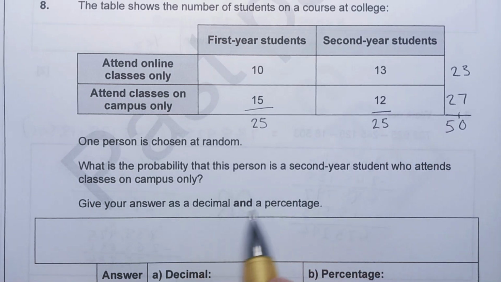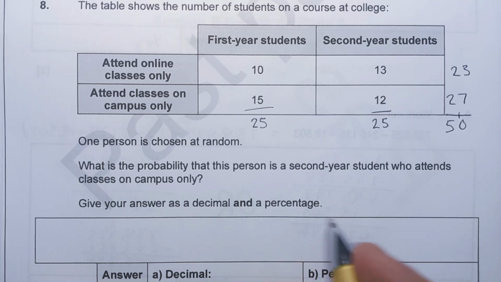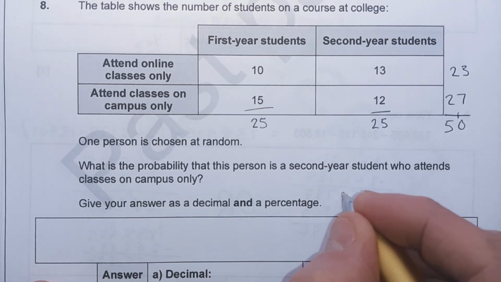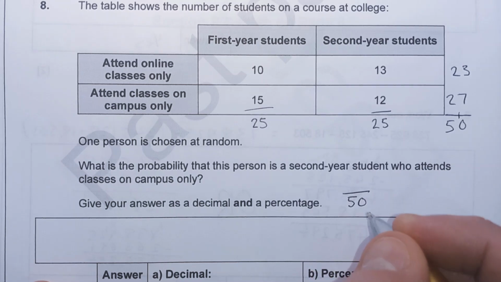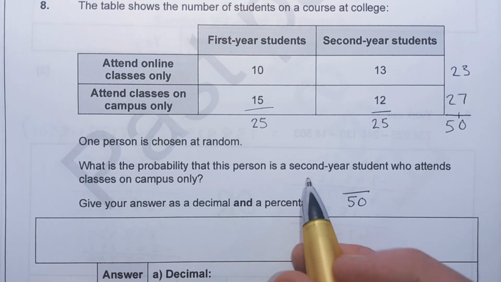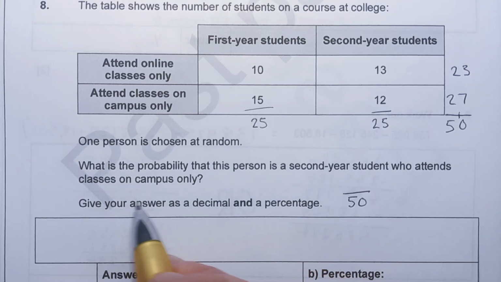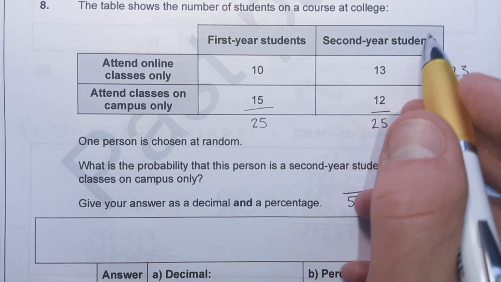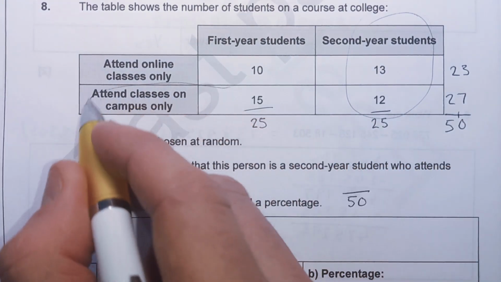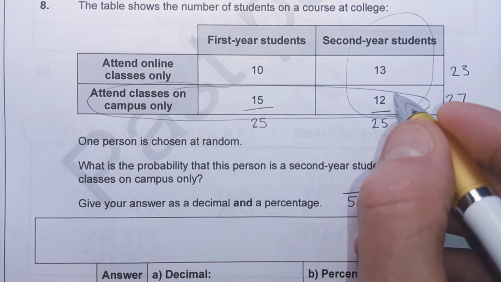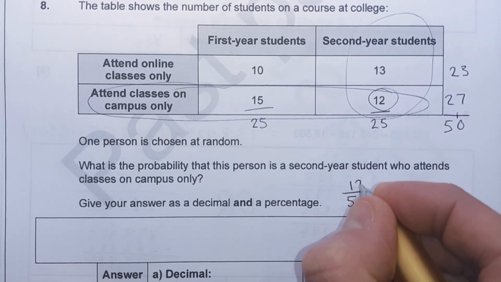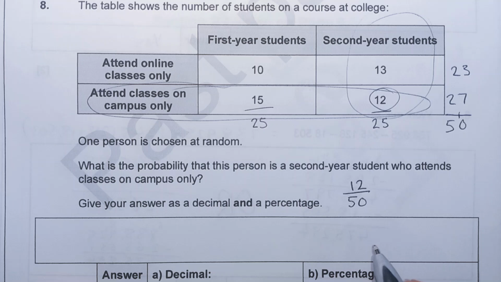So although they're asking for the probability as a decimal and percentage, I'm going to work it out as a fraction first of all. So I know it's going to be out of 50 students. And we want the probability the person is a second year student who attends classes on campus only. So these are the second year students, and classes on campus only are these. So it's going to be this number where the 2 cross over. So we're going to have 12 out of 50.